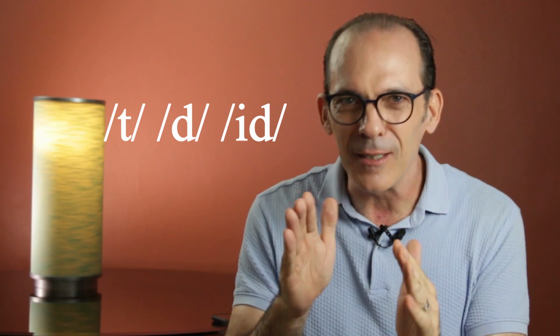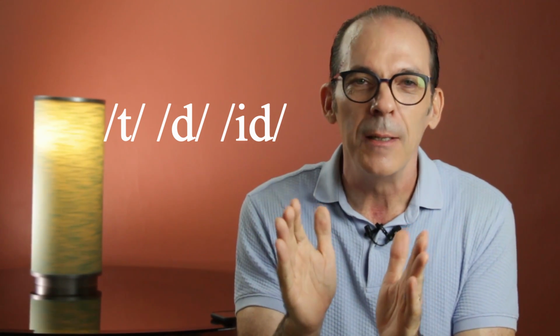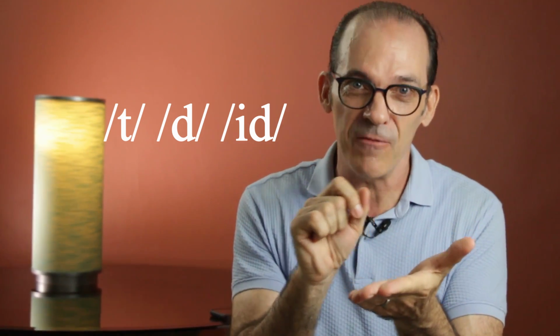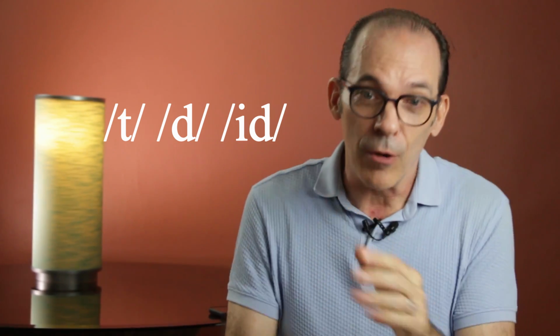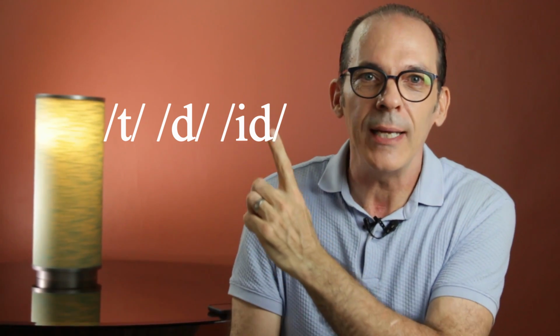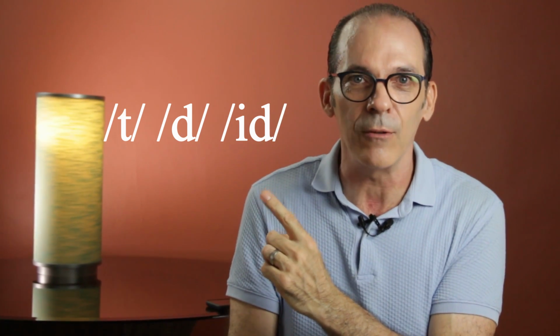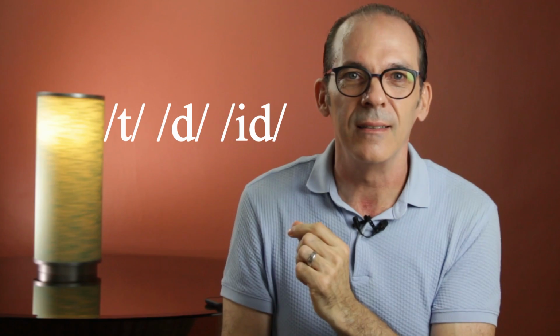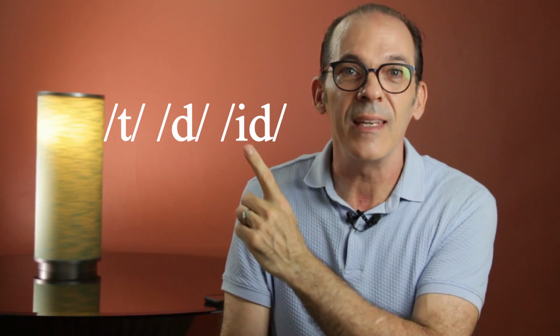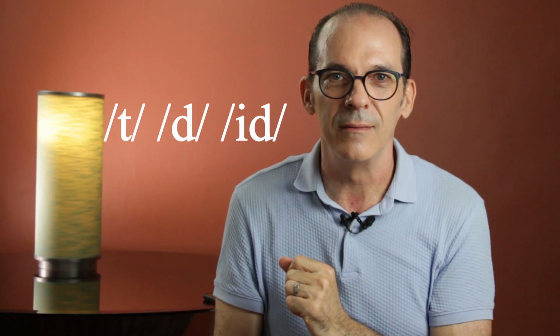We're going to play a little game right now. It's not very long, but what I'd like you to do is take a piece of paper, or maybe on your computer screen, and write down these three symbols. The T sound, the D sound, and the id sound.